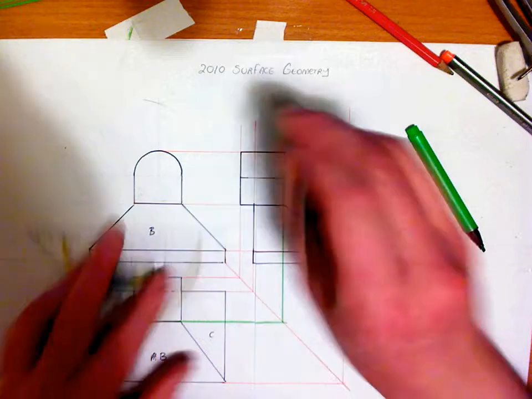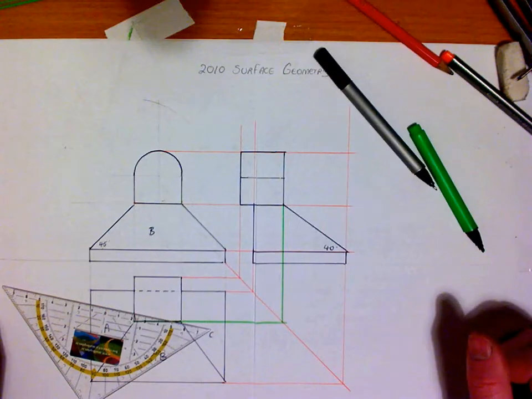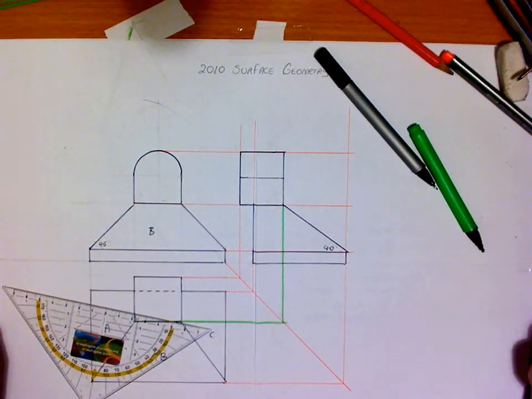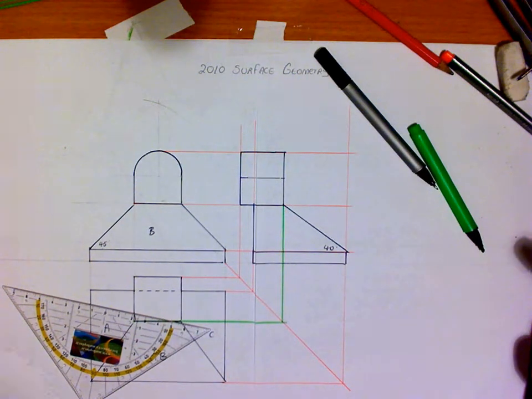To find the dihedral angle, you need 3 easy steps. Number 1, find the line of intersection between the two surfaces. Number 2, find the true length of this line along with 2 extra points. Number 3, look along this true length and find your dihedral angle.